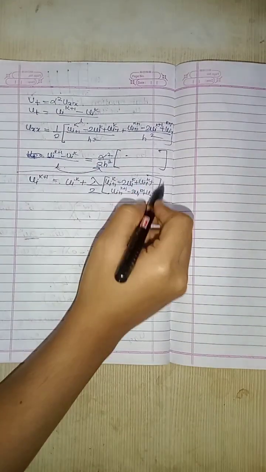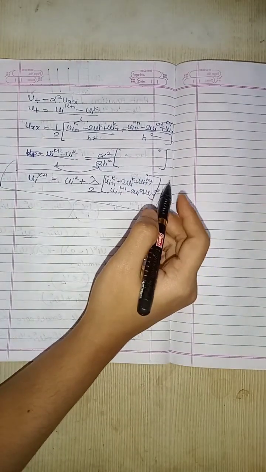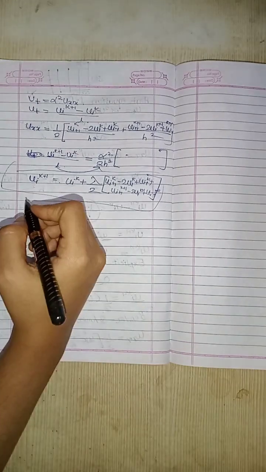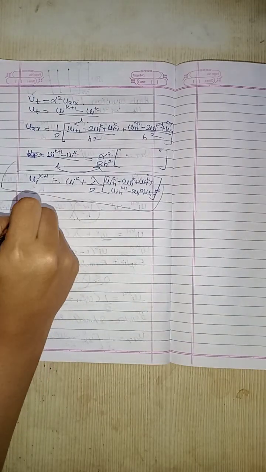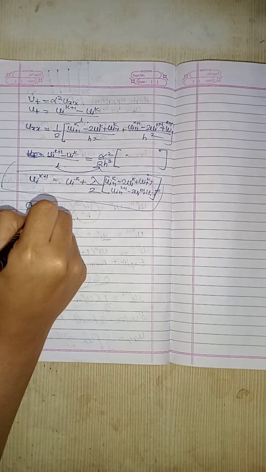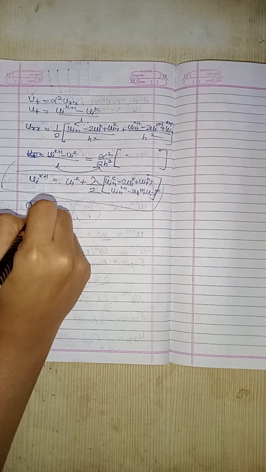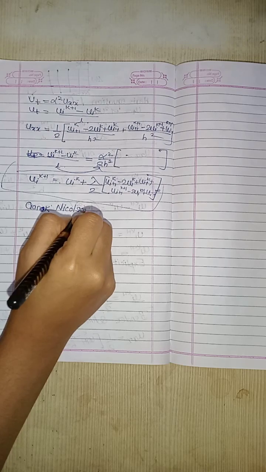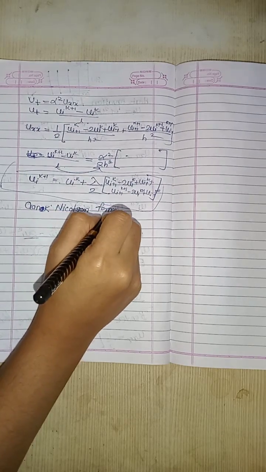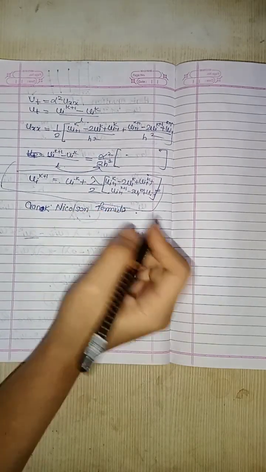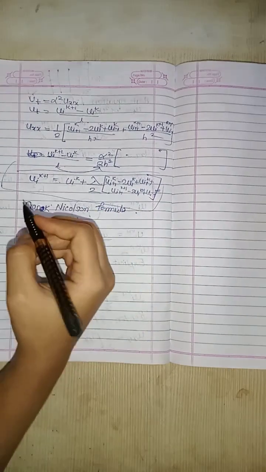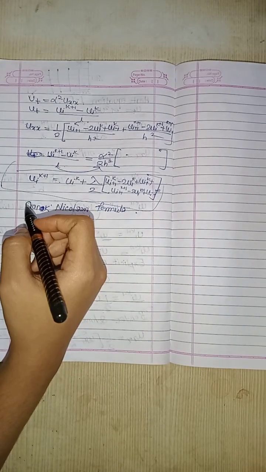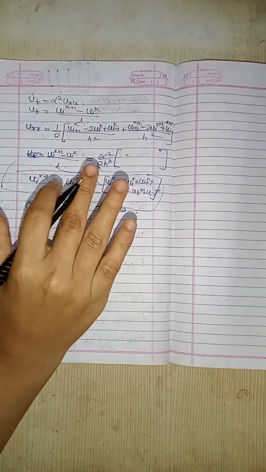This new formula is known as the Crank-Nicolson formula. It is stable for every condition.